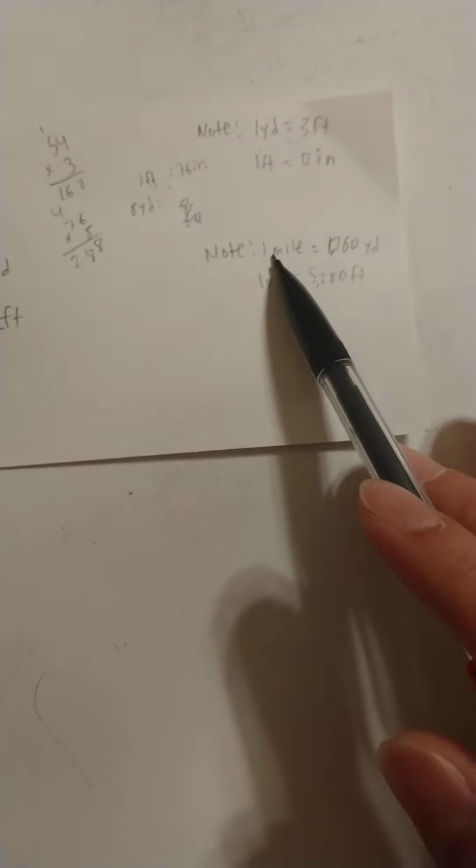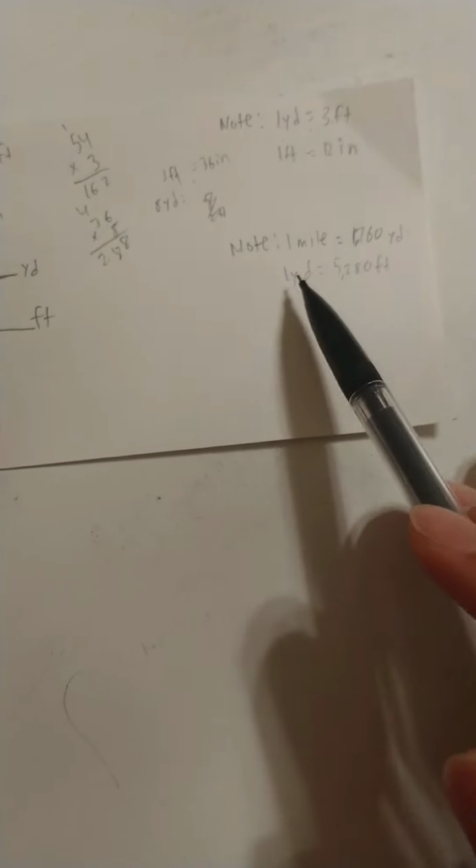Alright, next we're dealing with miles here. And this note I wrote here: note, 1 mile equals 1,760 yards, 1 yard equals 3 feet. So big numbers, right? But really all I have to do is multiply. Yes, it'll be a bit longer, but it's not that hard, hopefully. So let's look at this. 23 miles equals blank amount of yards.